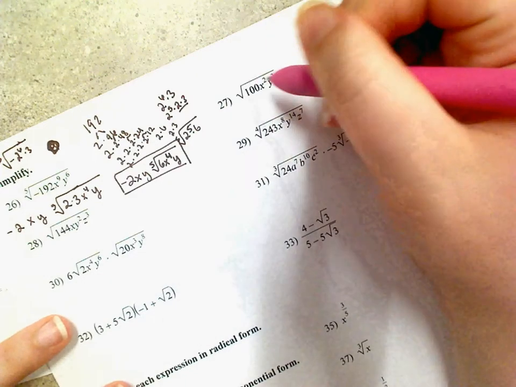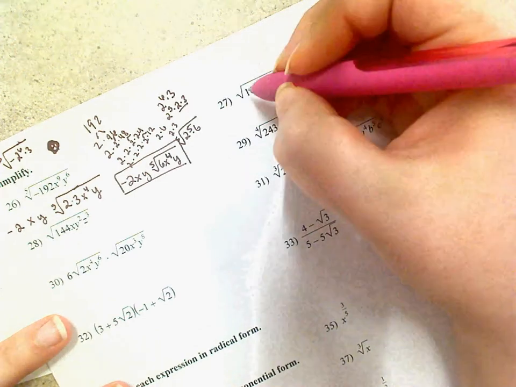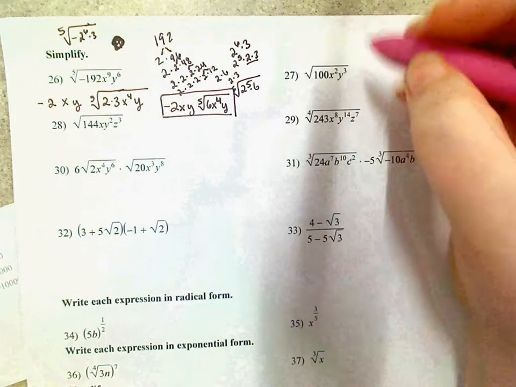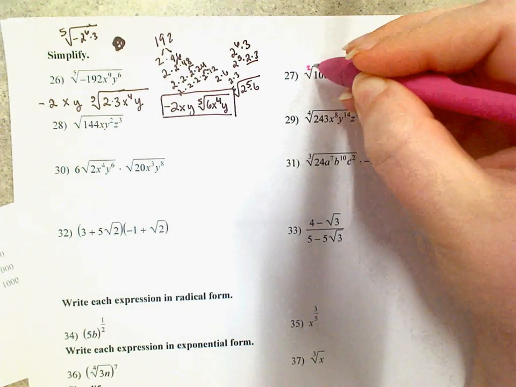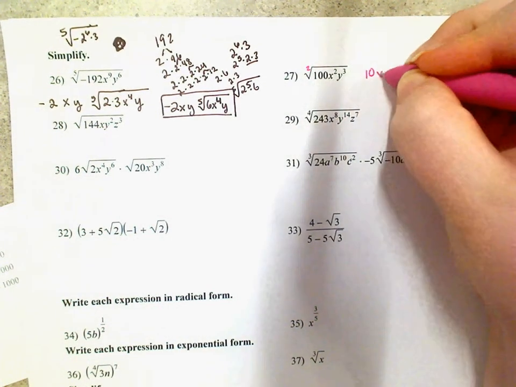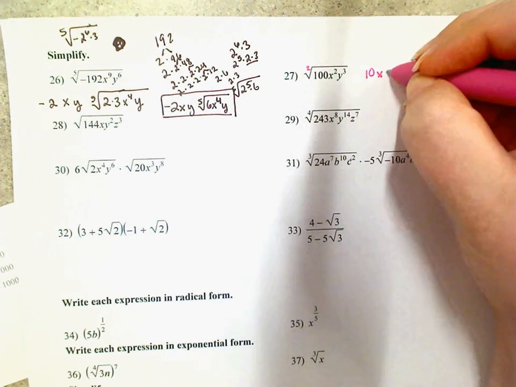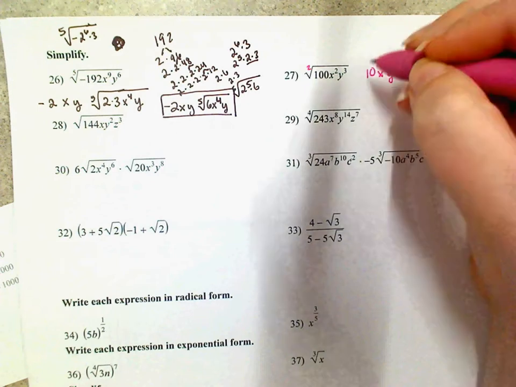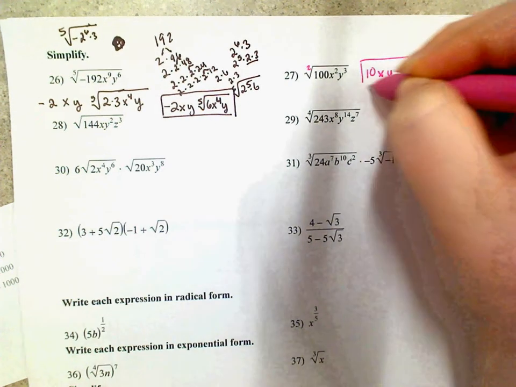The square root of 100x squared y cubed. So 100 is actually just 10 squared. So the square root of 100 is 10. The understood 2 goes into 2 one time with none left over. 2 goes into 3 one time with 1 left over. So that is my final answer. You don't actually need the power of 2 or the root 2 written, but why not?